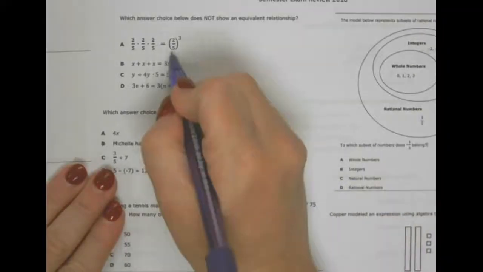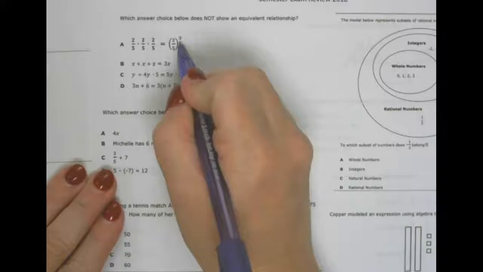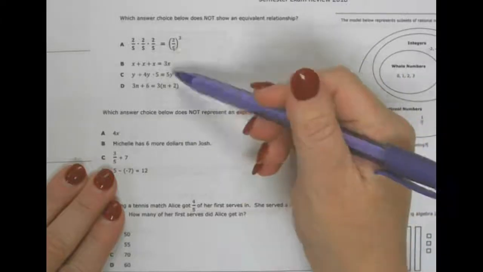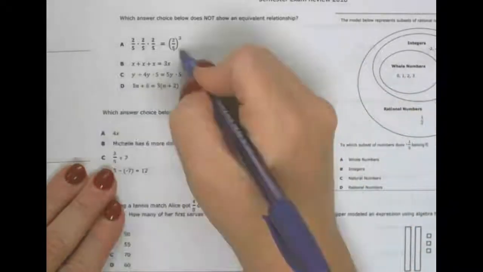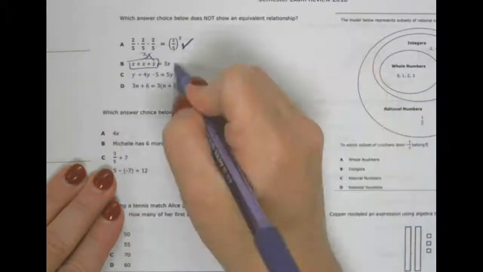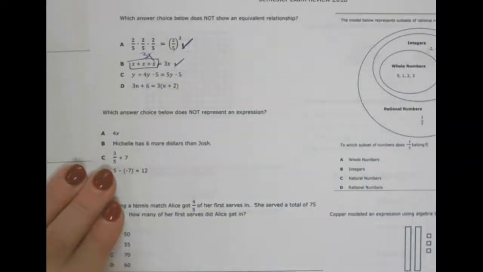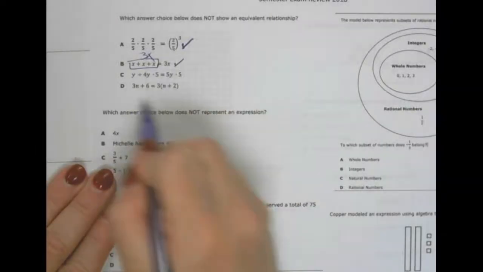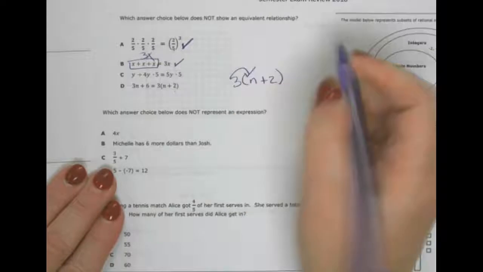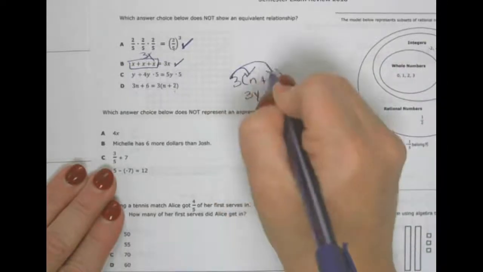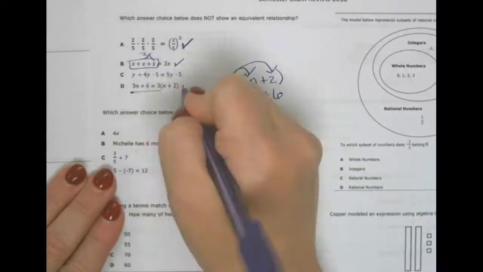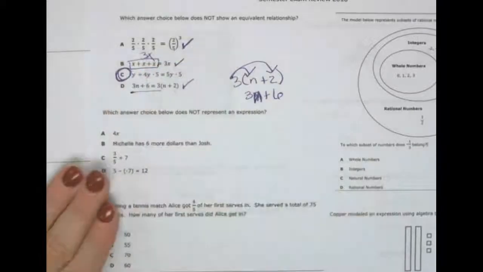Here's another not. Remember, 2/5 to the 3rd power is 2/5 times 2/5 times 2/5. And so that is equivalent. This is 3x equals 3x. That is equivalent. I'm not sure about this one. Let's go to this one. 3n plus 2. 3n plus 6. Those are not equal. And we want a not, so it must be C.